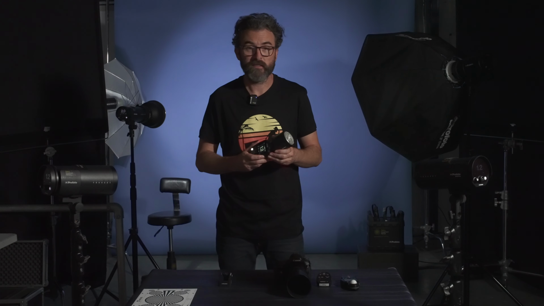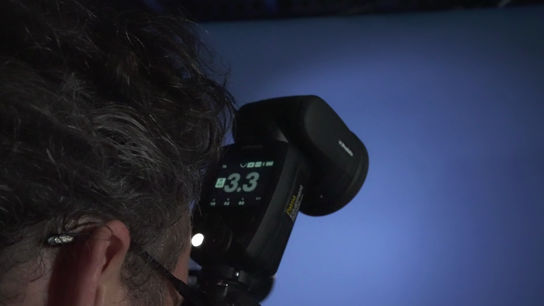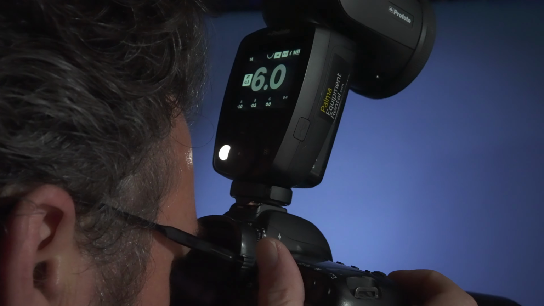A popular choice for using the automatic function is the on-camera flash, the A1X or the A10 models. This is essentially an advanced sync remote combined with a flashlight.